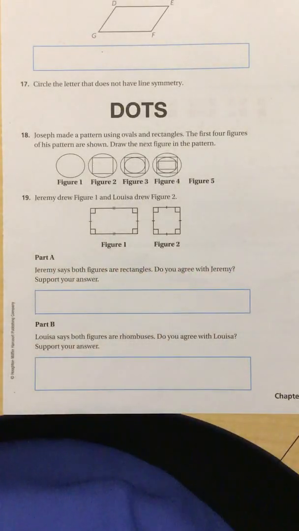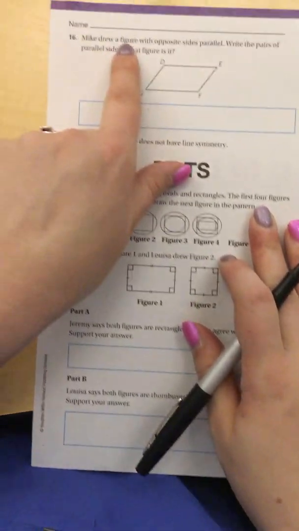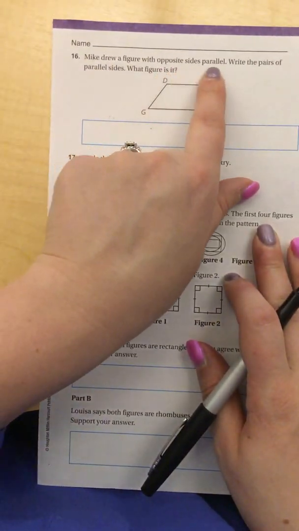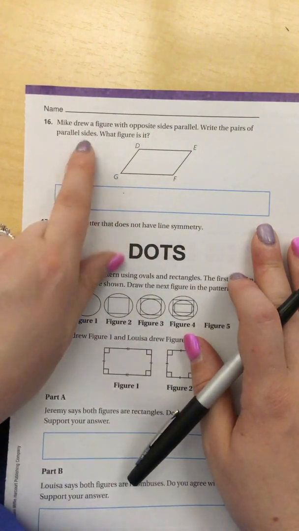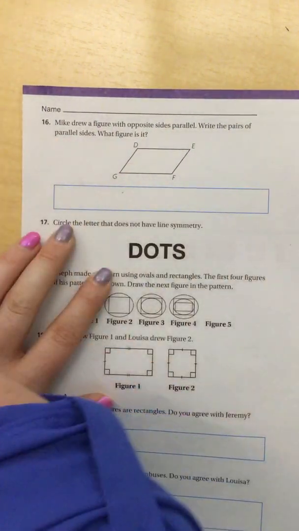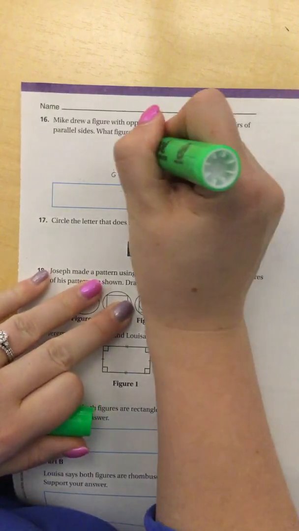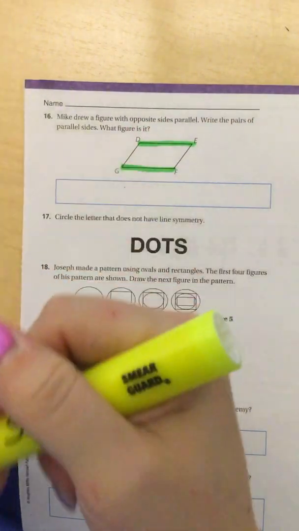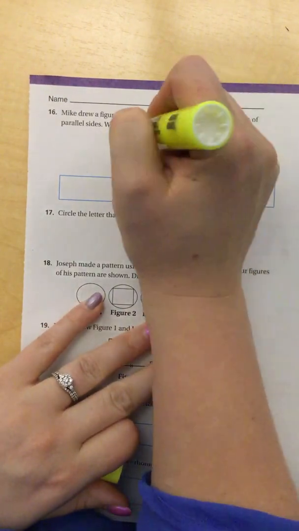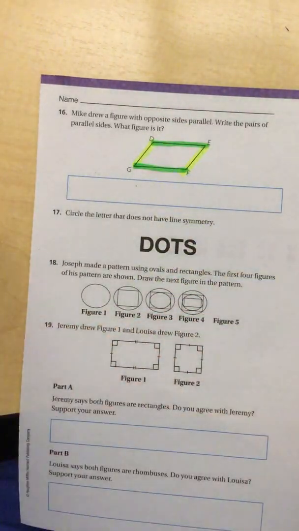Question 16. Mike drew the figure with opposite sides parallel. Oh, sorry. Write the pairs of parallel sides. So this is a multi-step question. I can see that this is 1 pair of parallel sides. I can also see that this is a pair of parallel sides, but I need to write that.